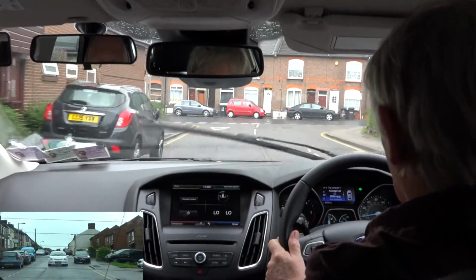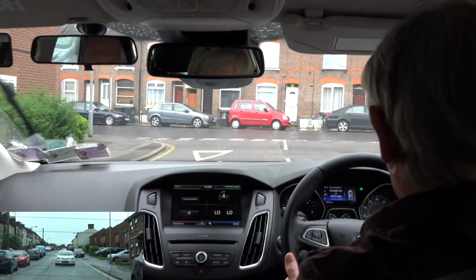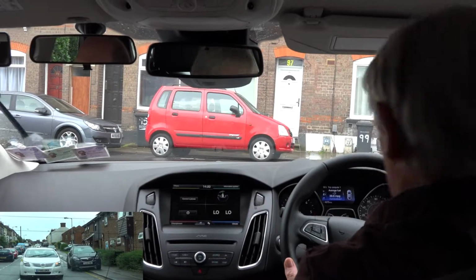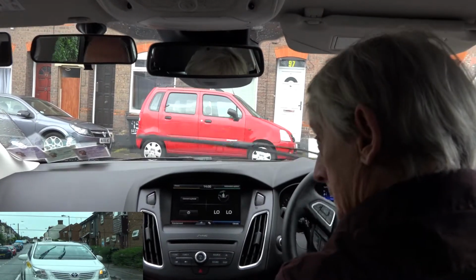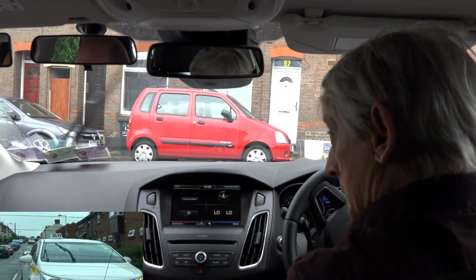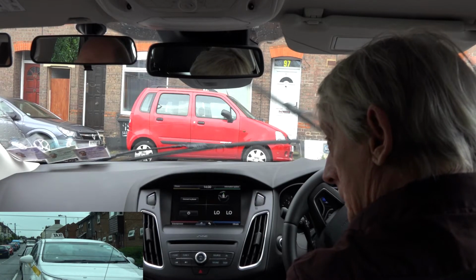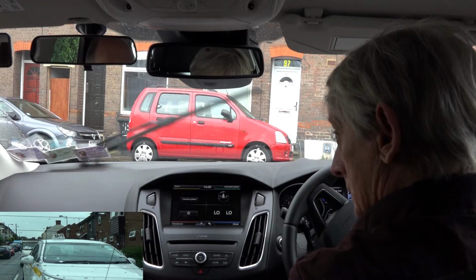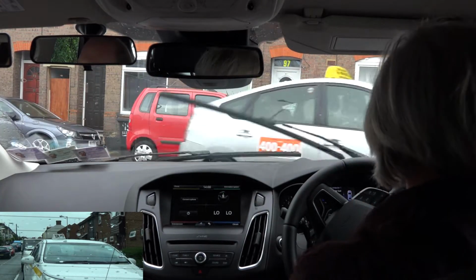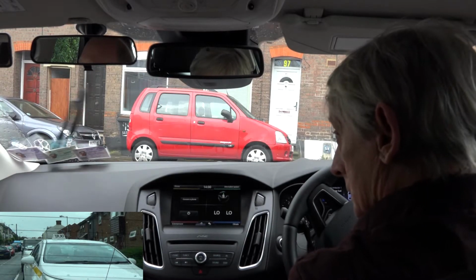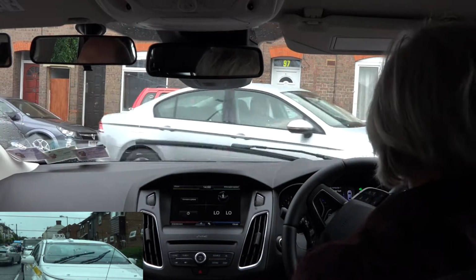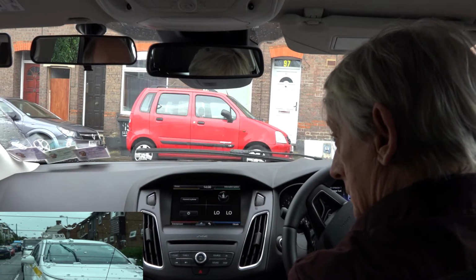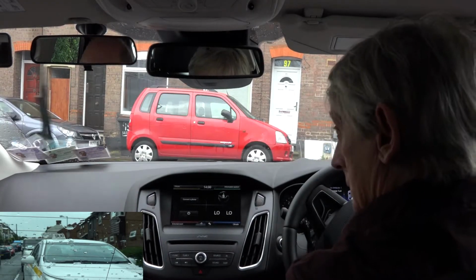That's good timing of your indicator. And why is it important we indicate earlier then, Tony? Give it time to react. That's good. Is there any time you indicate really, really early? Yes. So you would indicate earlier if you were going faster. So, for instance, on a road going faster than 40 miles an hour and above, you would want to indicate earlier.